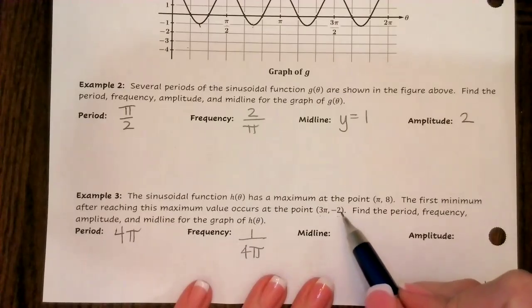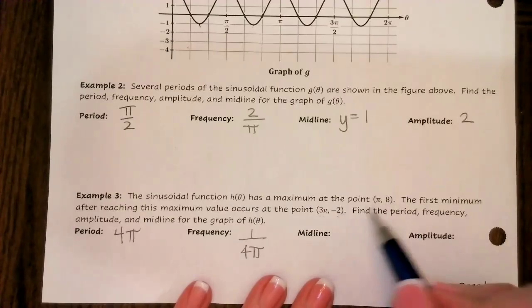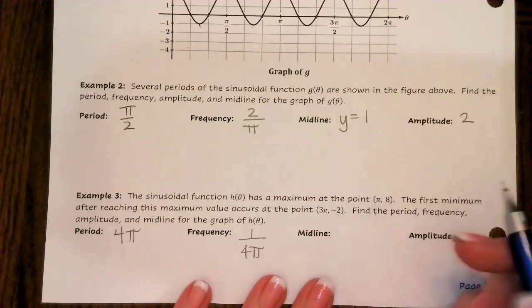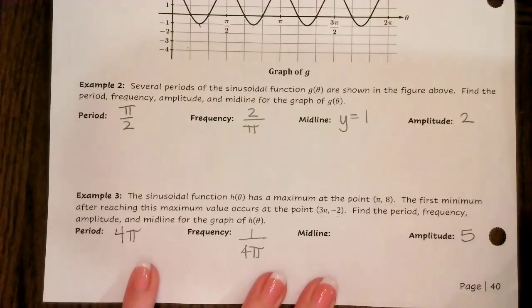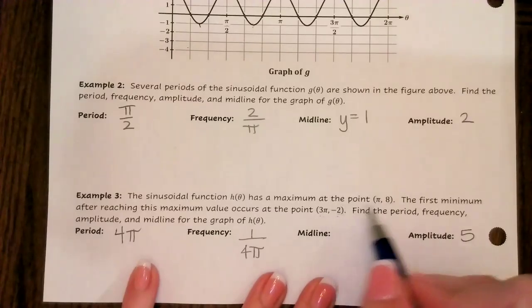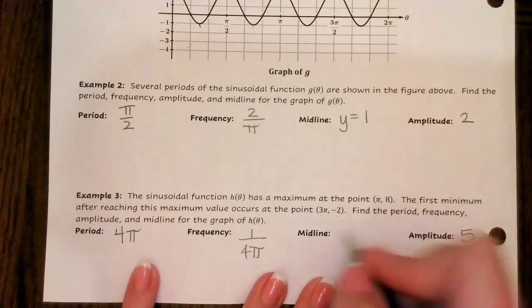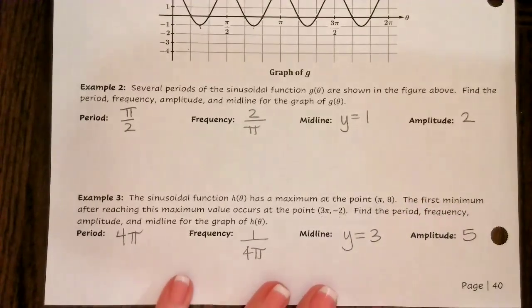Now for the midline, that's where I look at these y values. So I've got one at -2 and one at 8. These are 10 units apart. So half of that would be 5, which is my amplitude, which means that the midline needs to be up 5 from this and down 5 from this. So we find that at 3, so we write the midline is y equals 3.